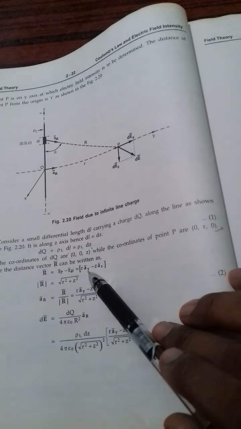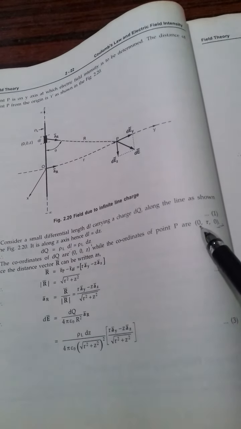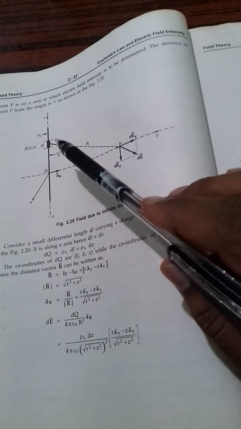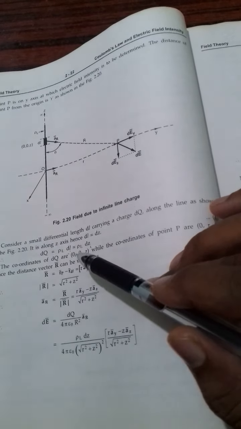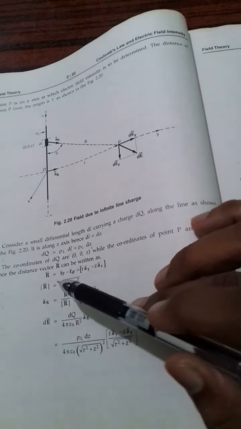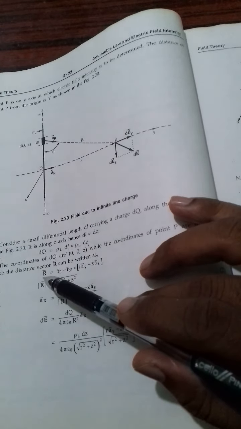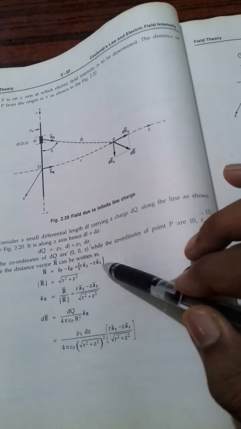From that, the distance vector is r ay minus z az, because the coordinates of point P are 0, r, 0 and the coordinates of the differential charge are 0, 0, z. So the distance vector from the differential charge to point P is equal to r ay minus z az.